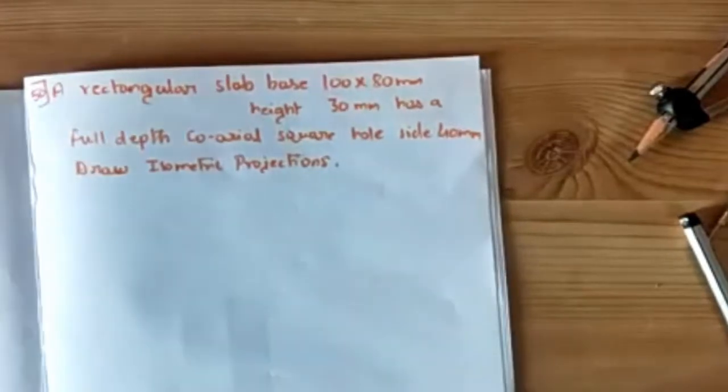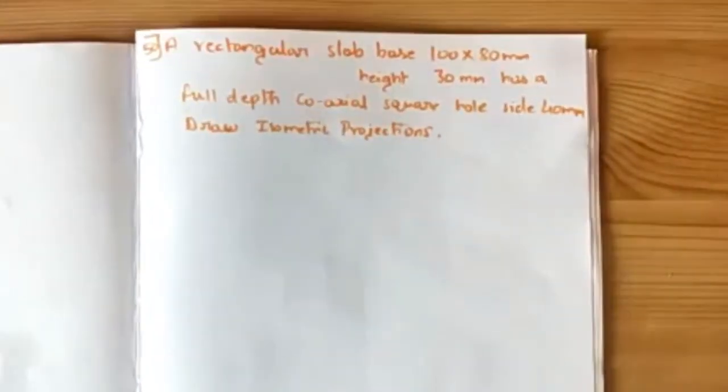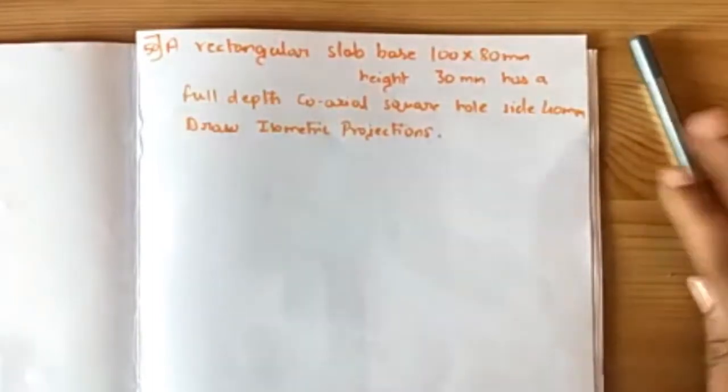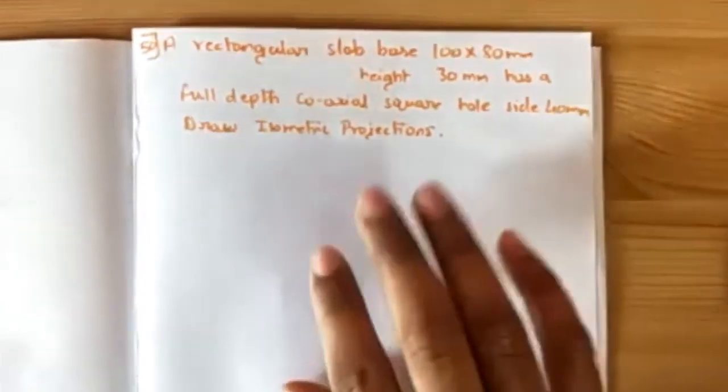This is the 50th problem in the PDF which we shared. Here is the 15th problem. You can copy this problem. The problem is like this. This also is a very simple problem.